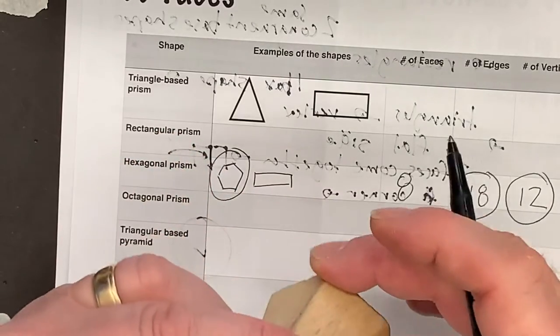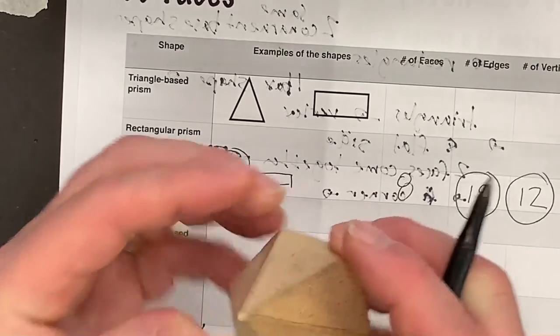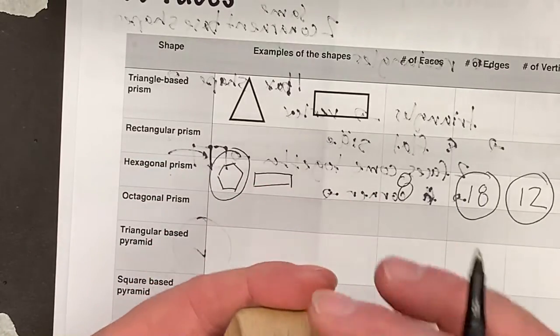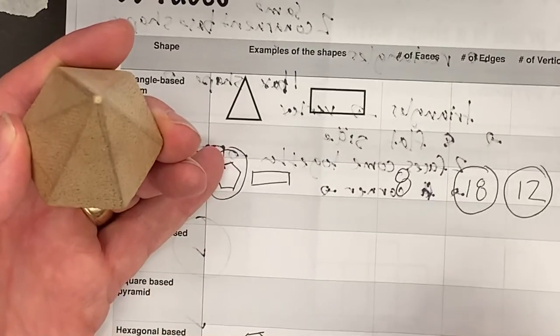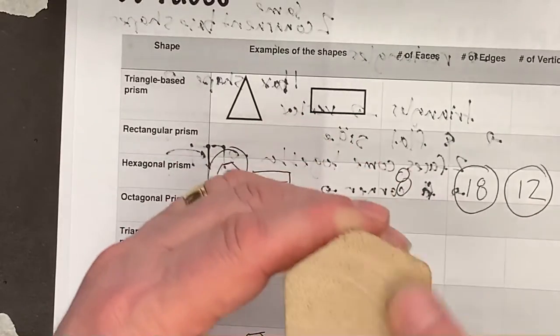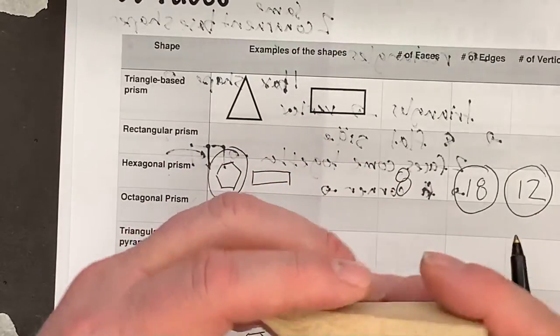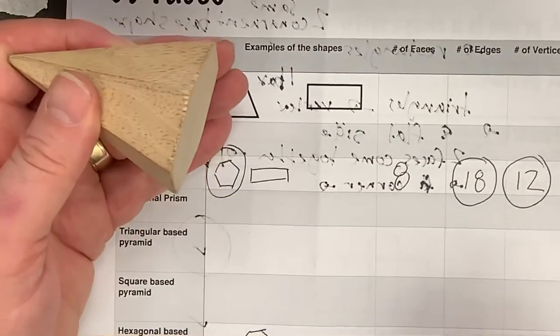How many edges are there? In the base, there are 6 edges here. And then I count edges coming up. 6, 7, 8, 9, 10, 11, 12. There's 12 edges. How many faces are there? 1 base, and then 6 triangles makes 7 faces.